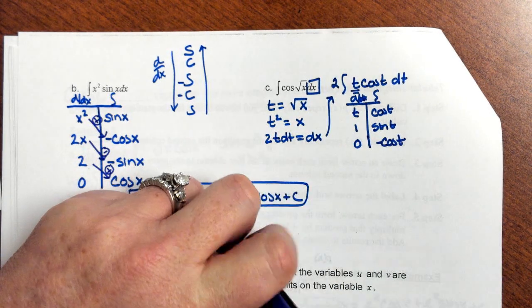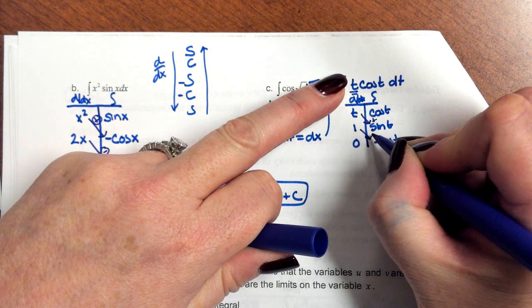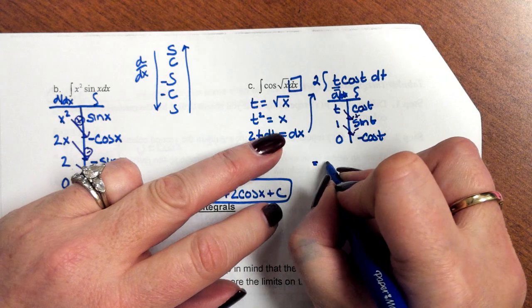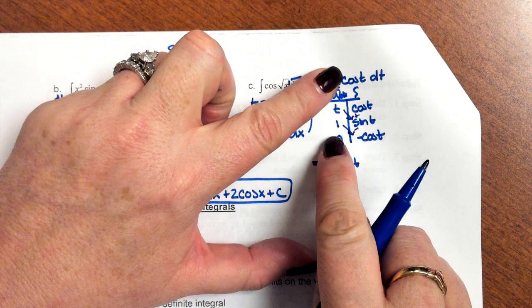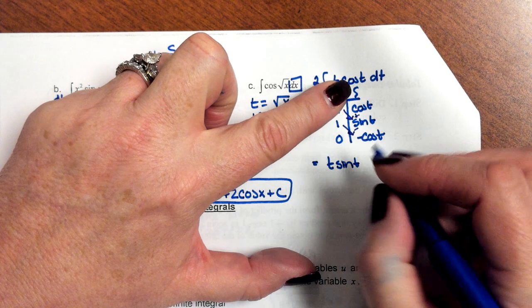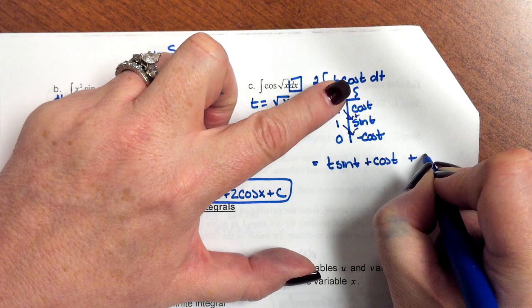Again, do my tabular, draw your arrows, start with a plus and then a minus. So when I do my tabular, that's going to give me t times the sine of t. Now this is going to be 1 times a negative cosine t times a negative 1, so that's going to be plus cosine of t plus c.